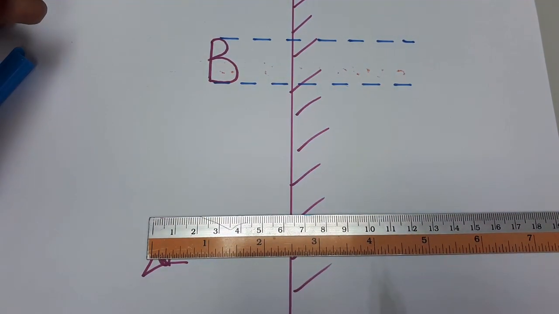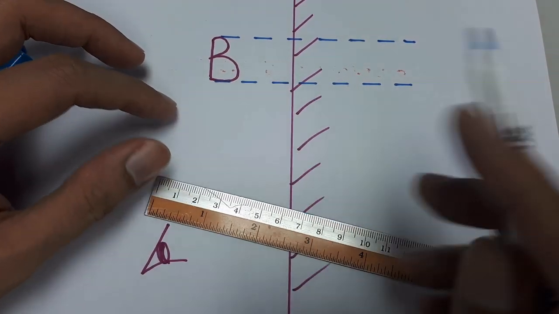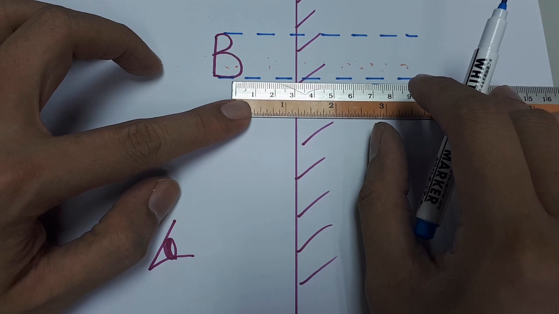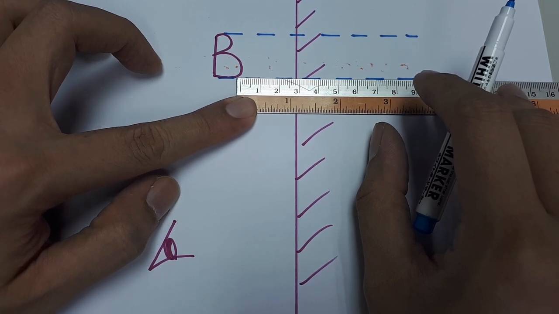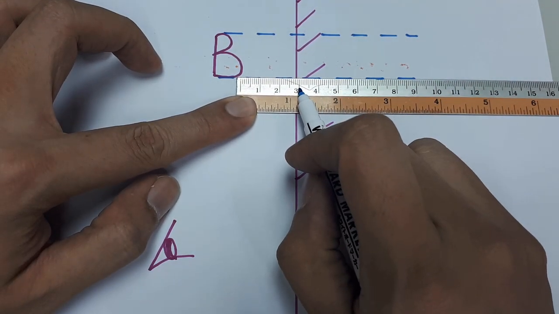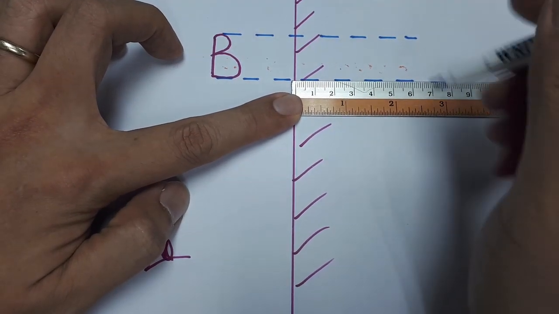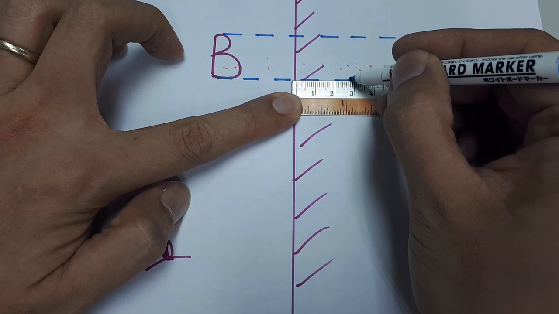Next, we want to measure the distance of the object from the mirror. Exercise accuracy for this step. Ensure the image you draw is the same distance from the mirror line and laterally inverted. That just means it is flipped from left to right.